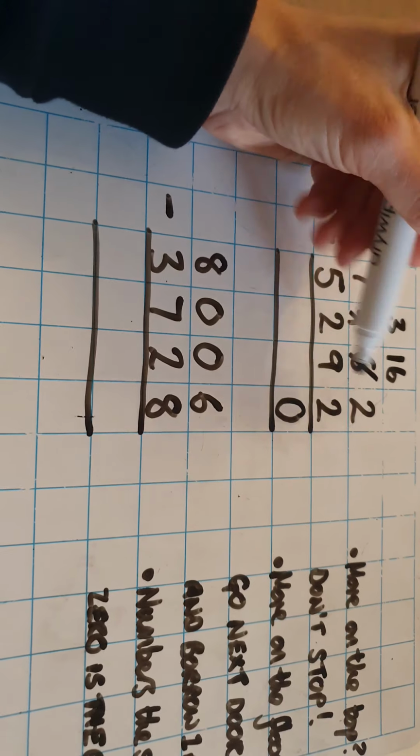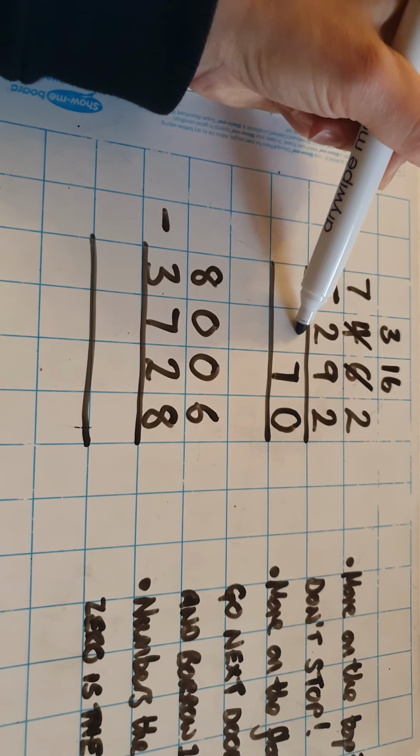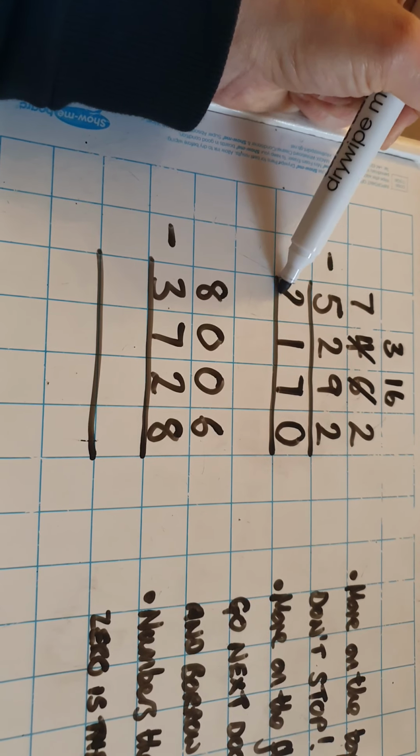So 16 take away 9 is 7. 3 take away 2 is 1. 7 take away 5 is 2.